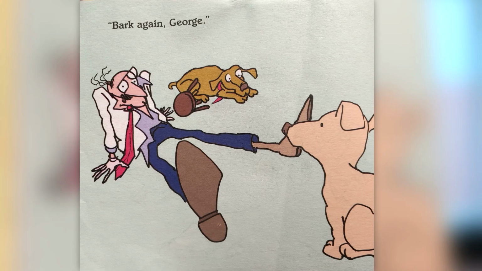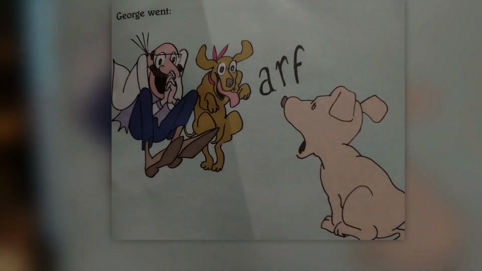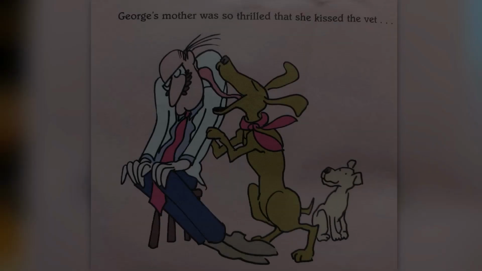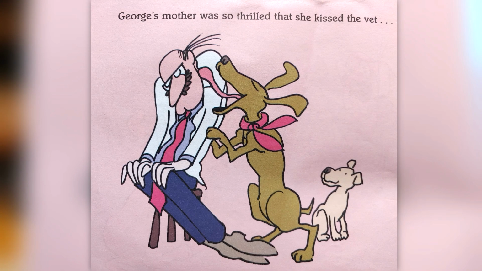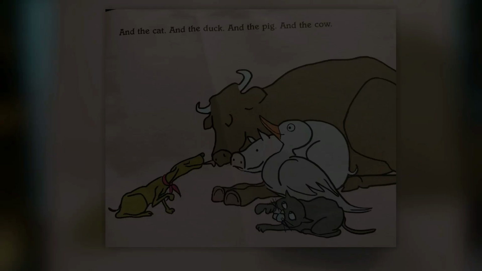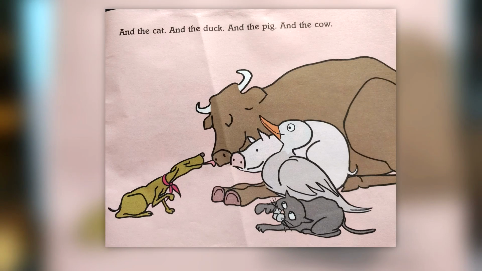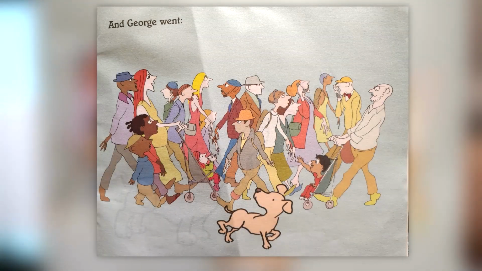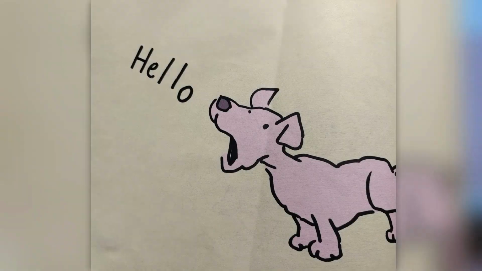"Bark again, George." George went arf. George's mother was so thrilled that she kissed the vet and the cat and the duck and the pig and the cow. On the way home, she wanted to show George off to everyone on the street. So she said, "Bark, George." And George went, "Hello."